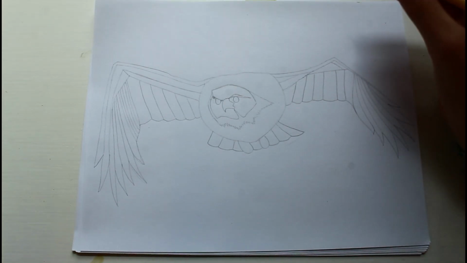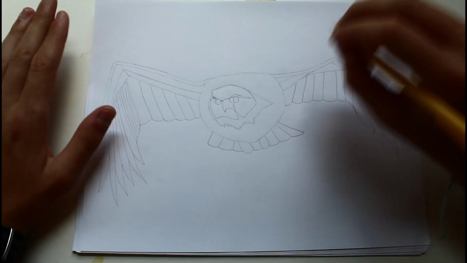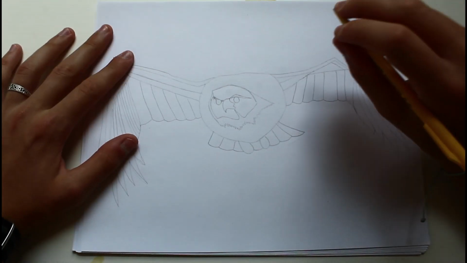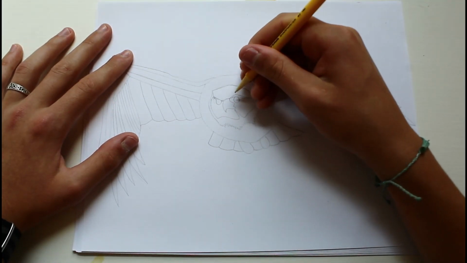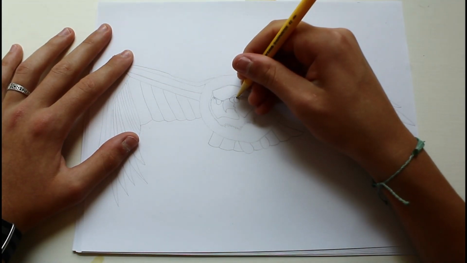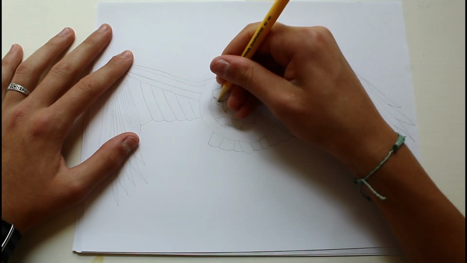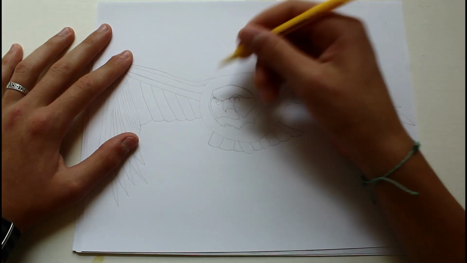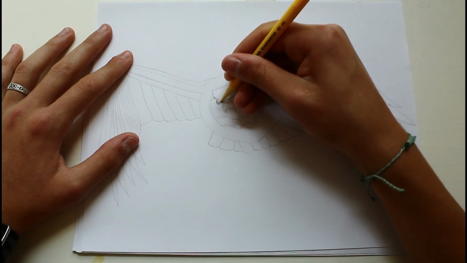Alright, our bald eagle is looking really cool, but we need to do a few more things before we can start doing the flag and coloring. I'm going to add a little bit more detail to his face. I'm going to do a line, or a circle, inside of the bigger circle in each of his eyes. And then I'm going to color in the big circle, but leave the little circle white.